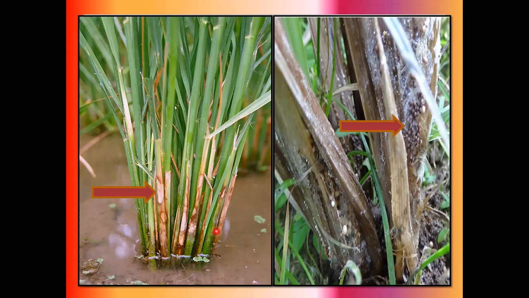Under favorable conditions, or in the advanced stage of the infection, brown sclerotia are generally formed on the infected leaf sheath. It means these leaf sheaths are easily pulled out, because the leaf and leaf sheath are totally rotted. So these affected plants are easily pulled out.